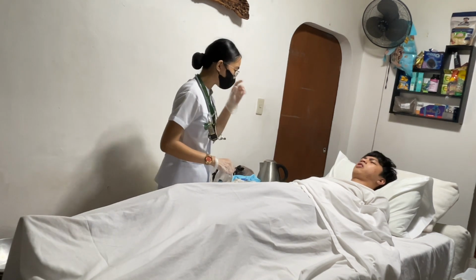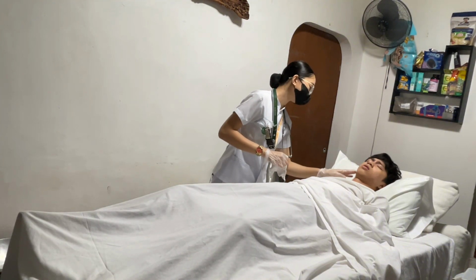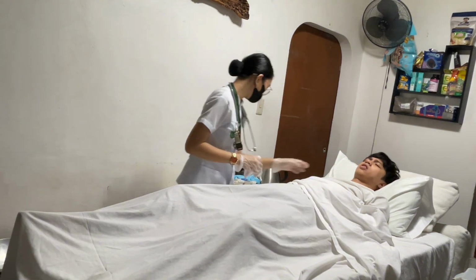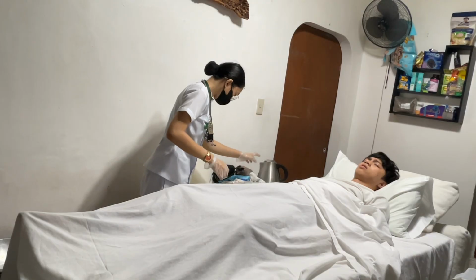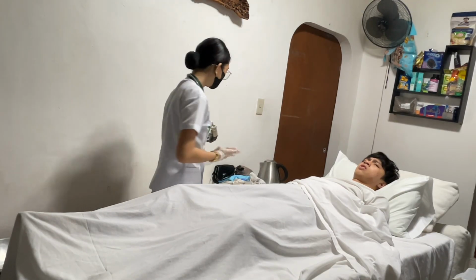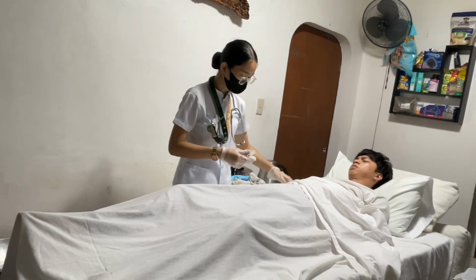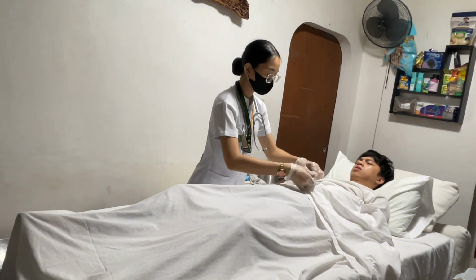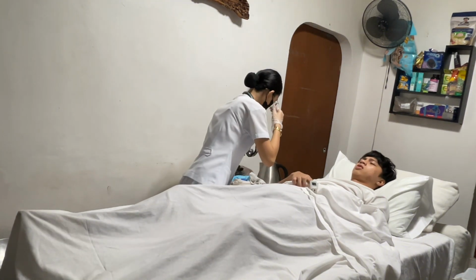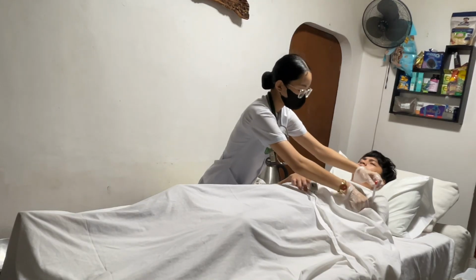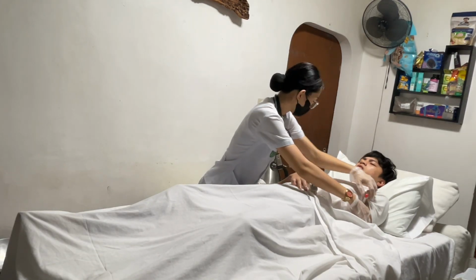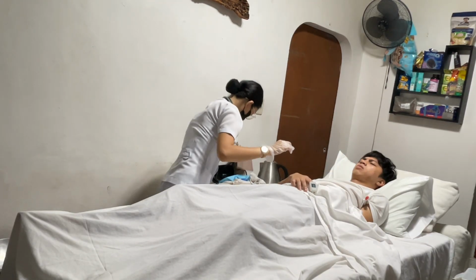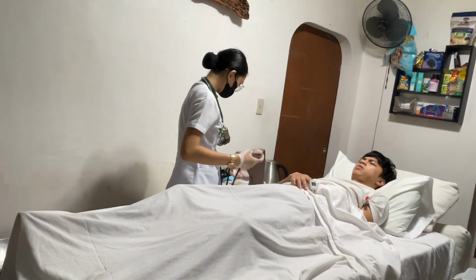Check skin condition if may improvement po ba or lumala siya, para alam po natin kung anong gagawin nating next procedure. And then, take note po, stop application immediately pag hindi na po comfortable yung patient. Application of cold compress is only for 20 minutes po. Then, after that, check the vital signs again if may improvement po ba or stable pa rin po ba siya or tumaas siya.